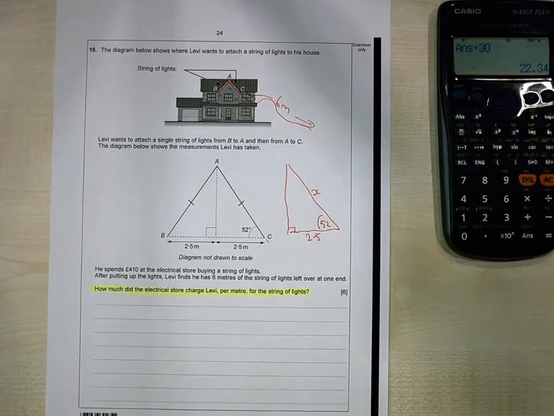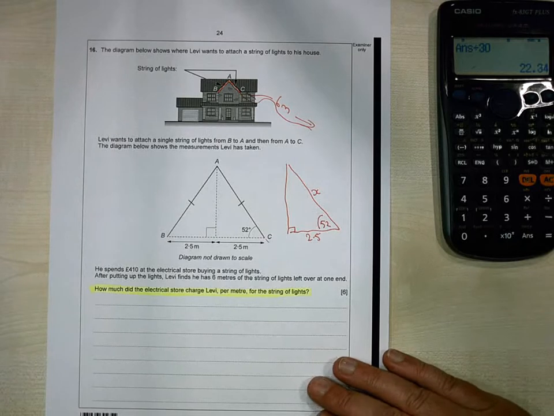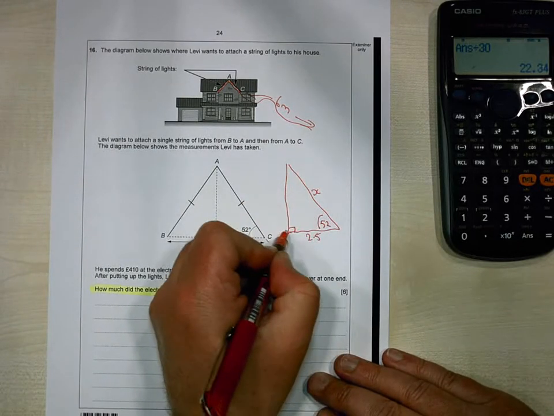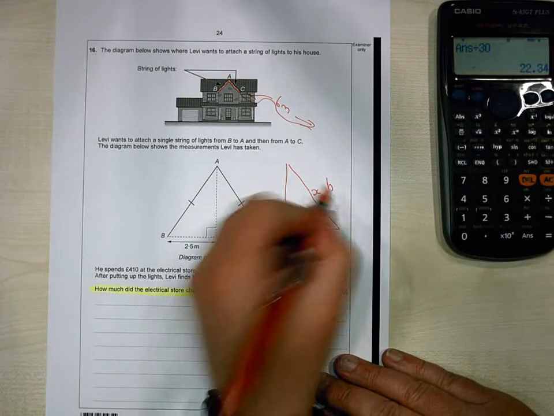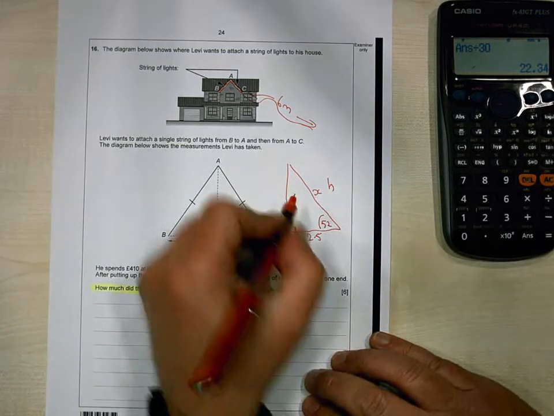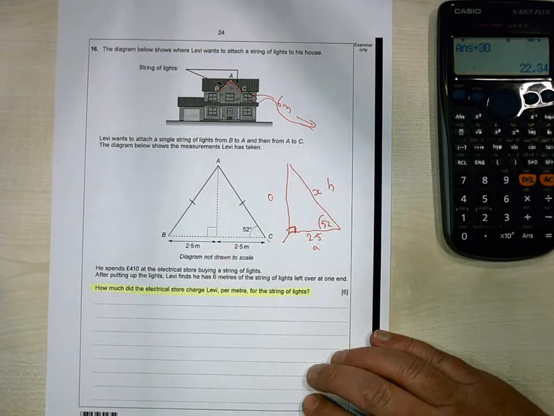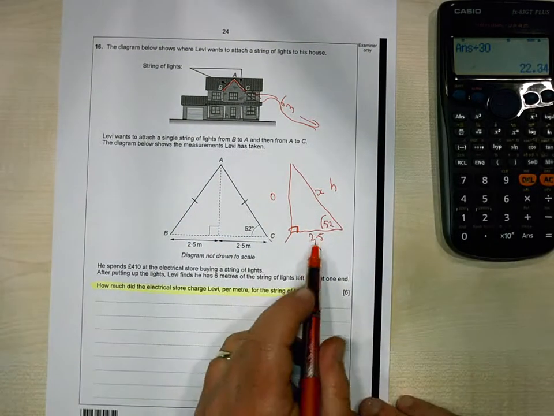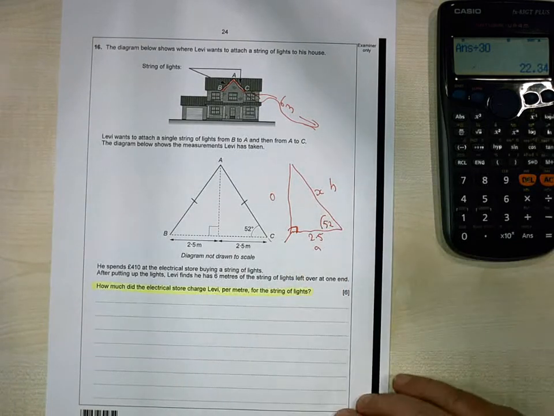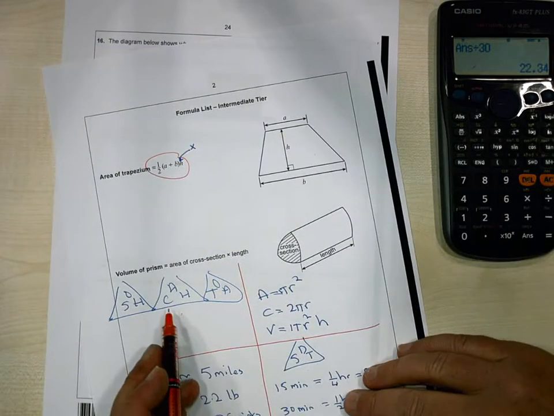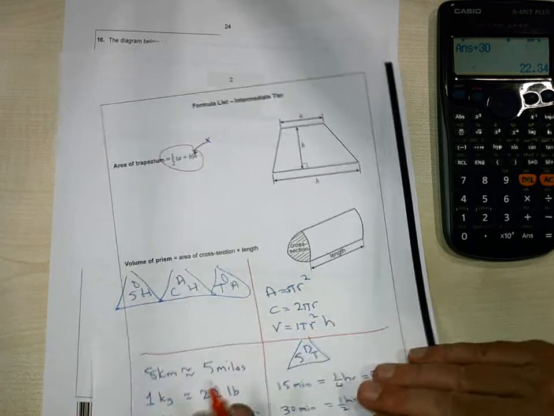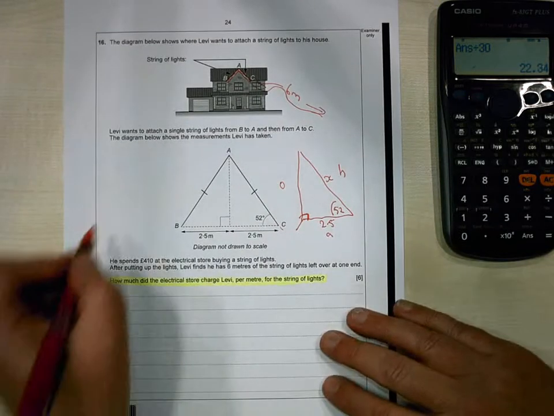So hunting back now to my formulae, I need to label my sides. That's the hypotenuse. This is the opposite, which means that is the adjacent. So I'm looking for the link between A and H, which is the cos triangle.